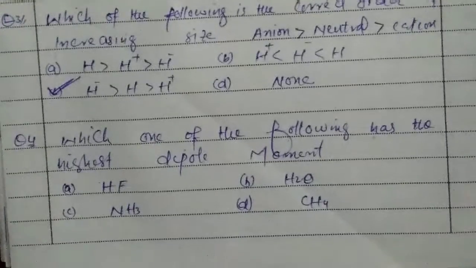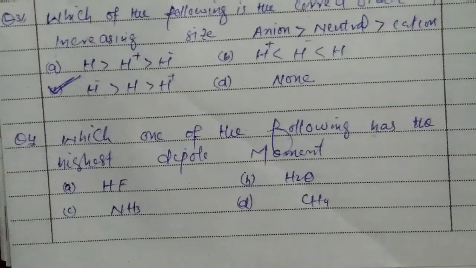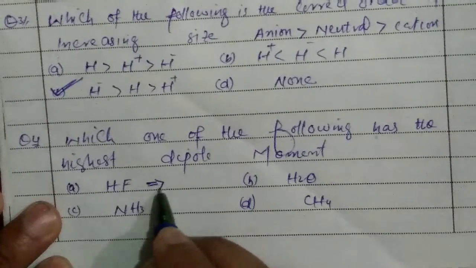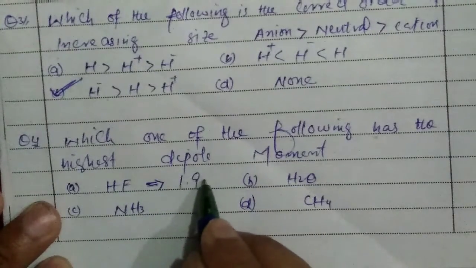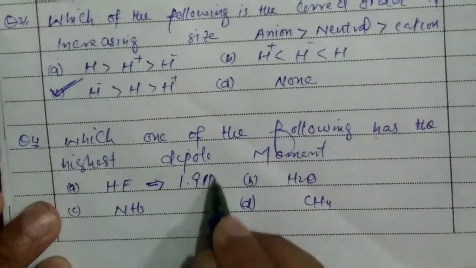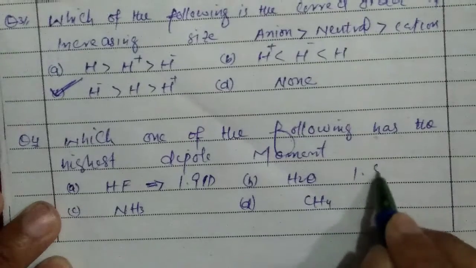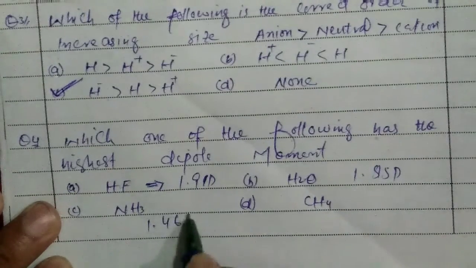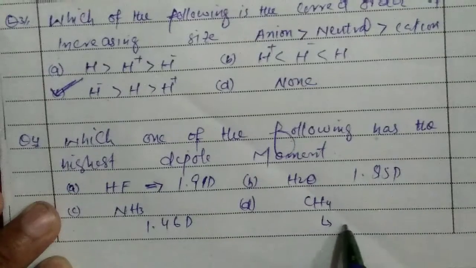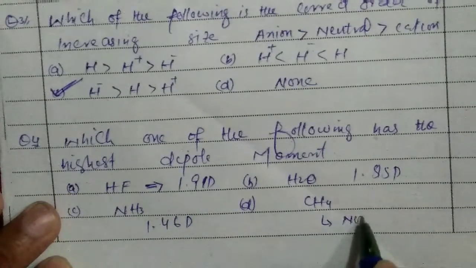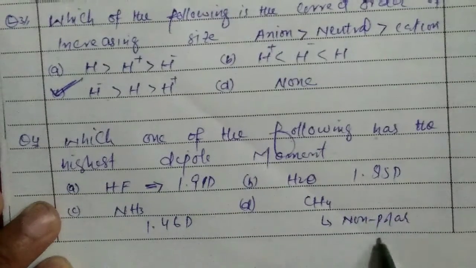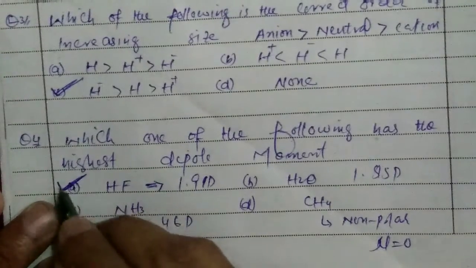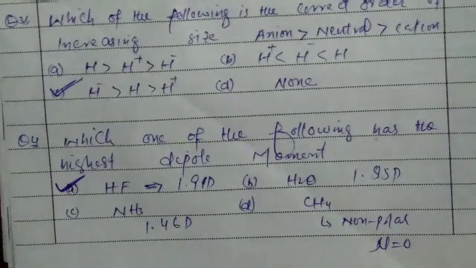Now consider question number 4. Which one of the following has the highest dipole moment? The dipole moment of HF, hydrogen fluoride, is 1.91 D, water is 1.85 D, and NH3 is 1.46 D, and then this one is almost non-polar, meaning the dipole moment is equal to 0. So this one is the correct option.